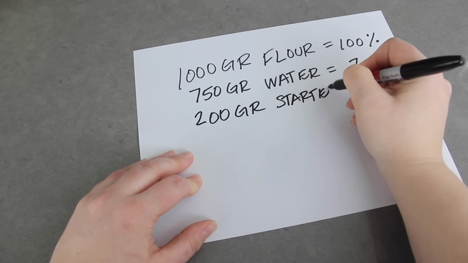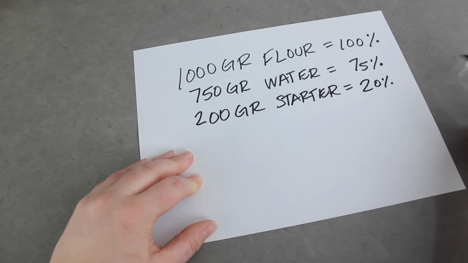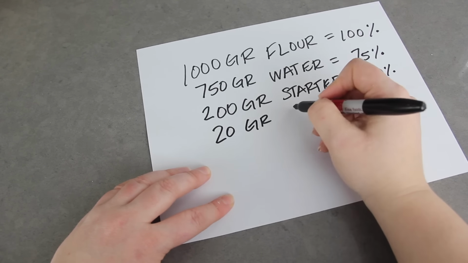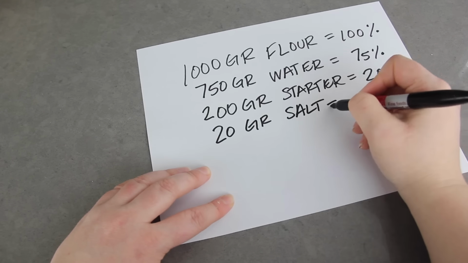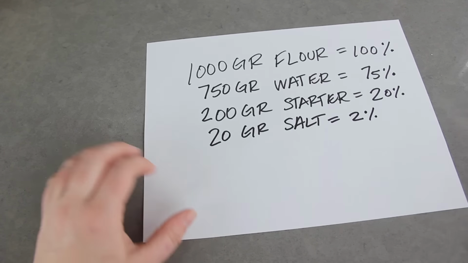Now, the salt typically lies around 2%, and that can change a little bit if you have preferences and you like a little bit of a less salty bread. You can reduce that a little bit, but 2% is pretty standard. That's really it for most sourdough bread recipes: flour, water, sourdough starter, and salt.